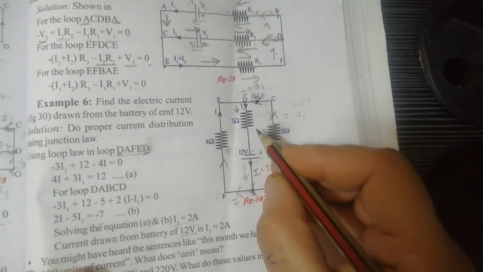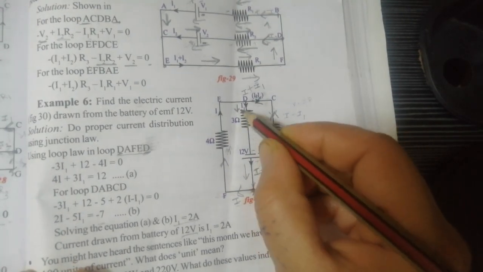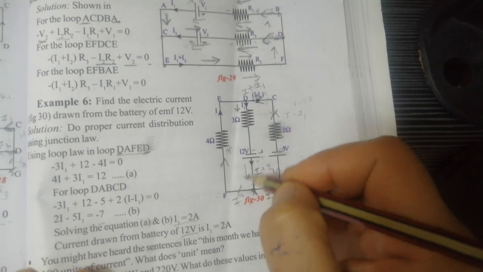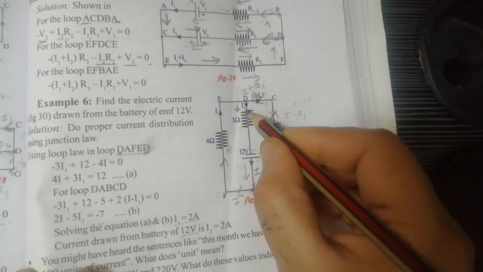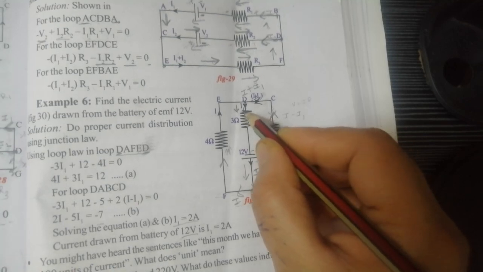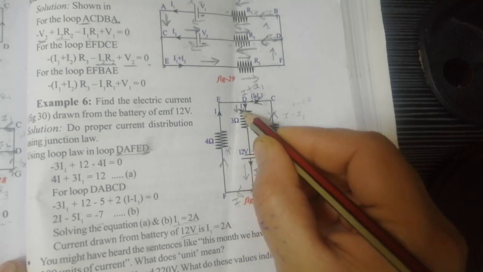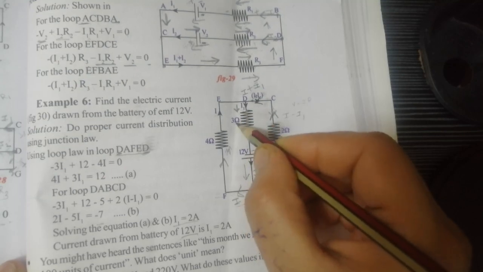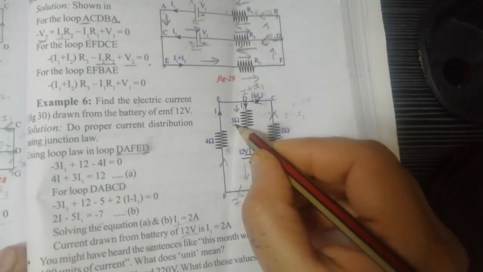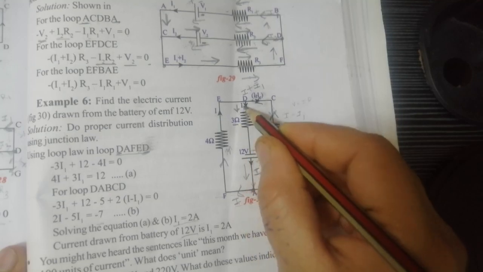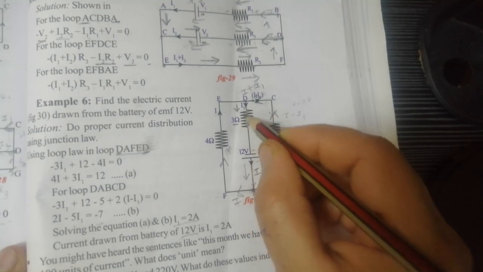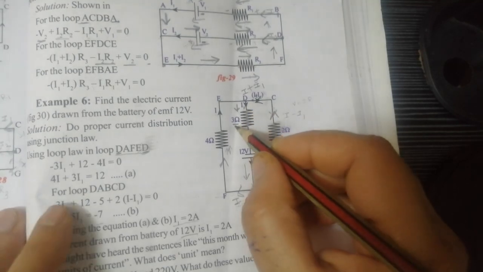Now we'll consider the current direction. The current path is from E to D, D to A. Current is flowing in this direction. So the current here is I1. Here we can consider the current as I1. So what will we write here? How do we write the potential difference? IR1. R is 3 ohms here. So I1 into 3, that is 3 I1. Current is I1, resistance is 3.